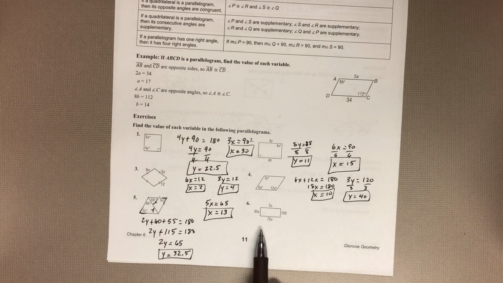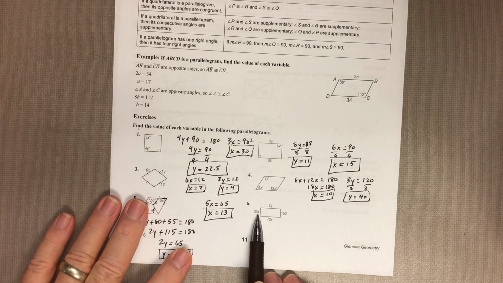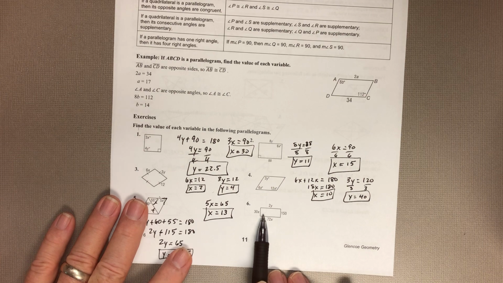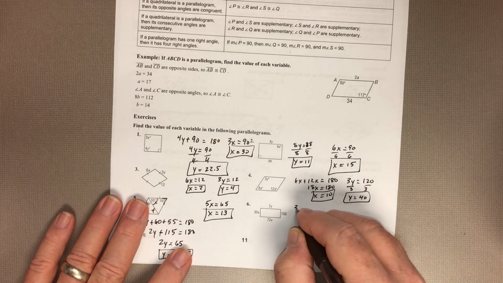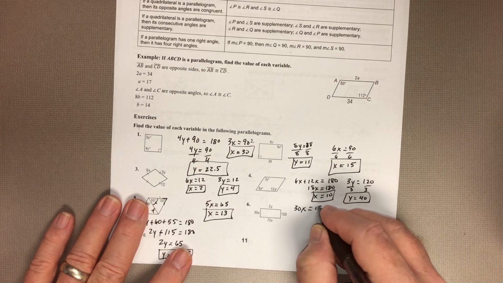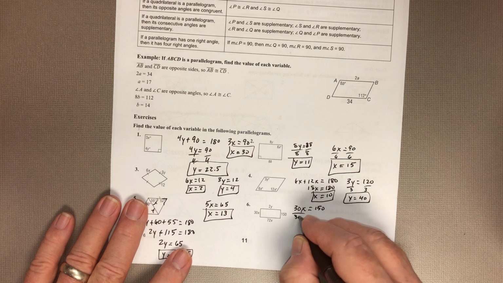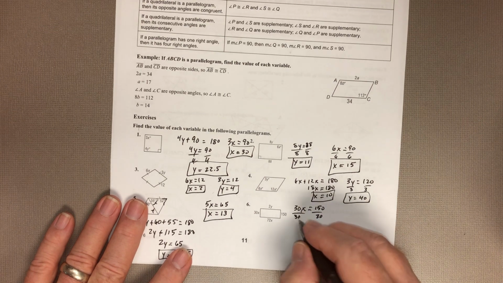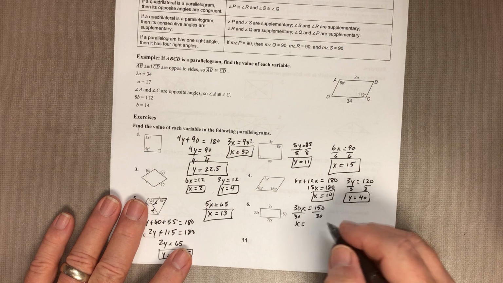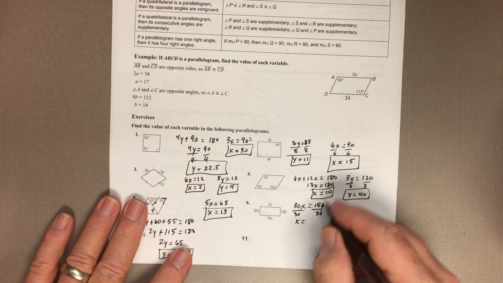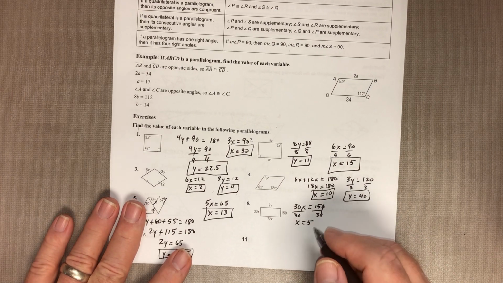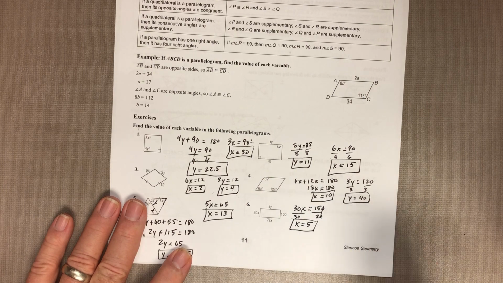Okay, let's go down here to number 6. Let's take this side and that side. They're congruent because they're opposite sides of that parallelogram, and that would mean that 30x would have to equal 150. Divide each side by 30. x on the left would have to equal, those cancel, 3 goes into 15 5 times, so x would have to be equal to 5.